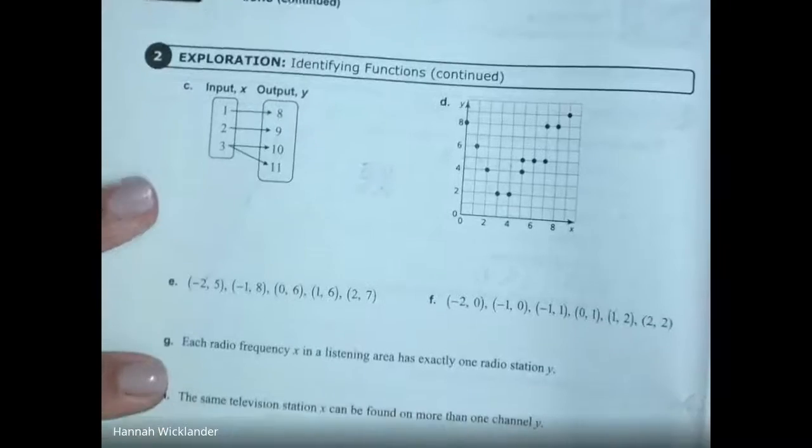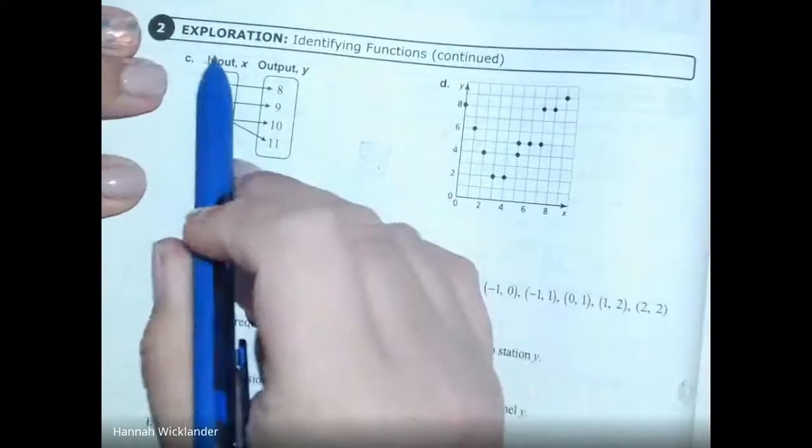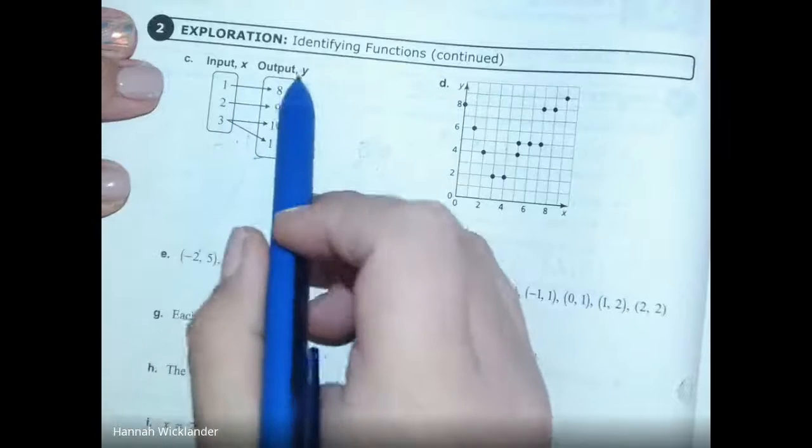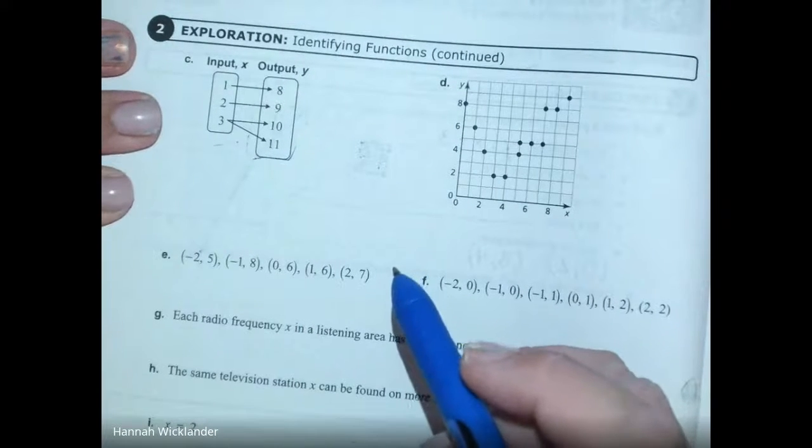Okay, moving on to different ways to show functions. So this one is an input-output table. So I have my x's on this side and my outputs on this side. So each x value can only have how many y values? Type it in the chat.